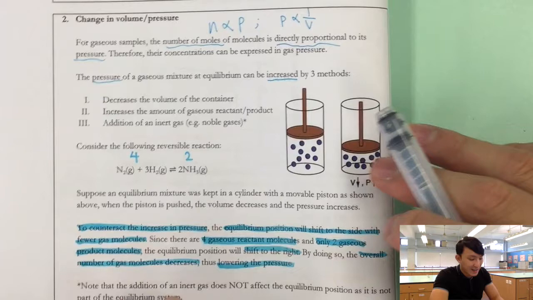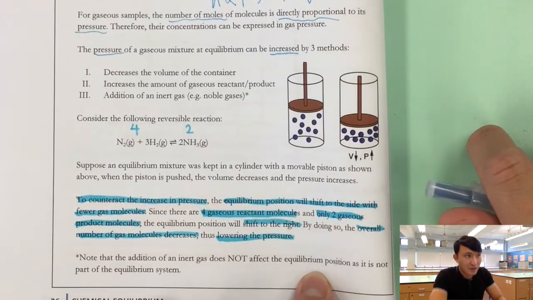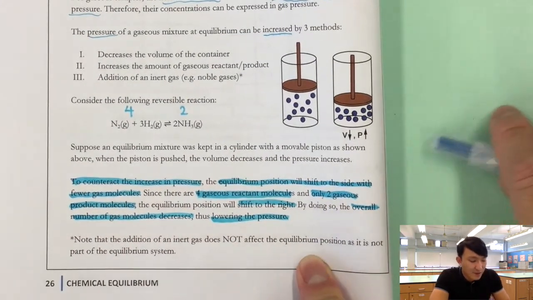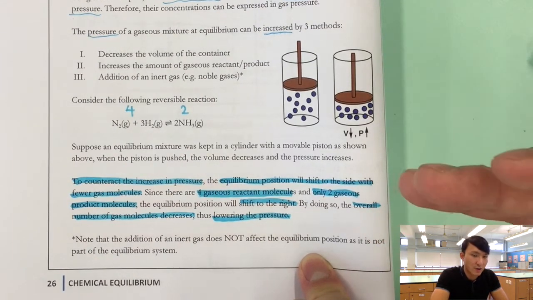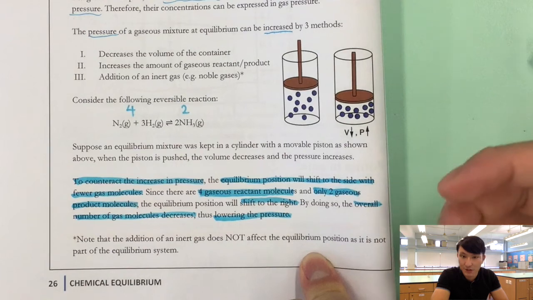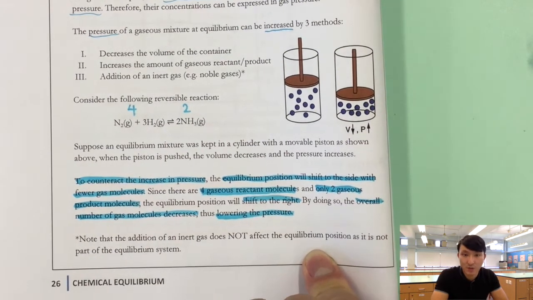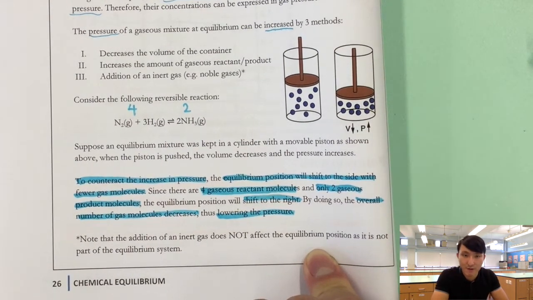And like I said, adding an inert gas does not affect the equilibrium position. Okay? Now, what about Kc? Does it affect Kc? Well, the answer is, of course, no, because the temperature doesn't change. Kc will only change when the temperature changes. Okay, bear that in mind.